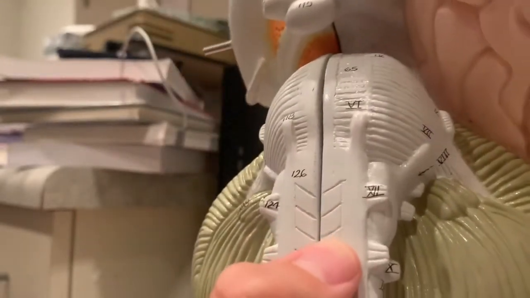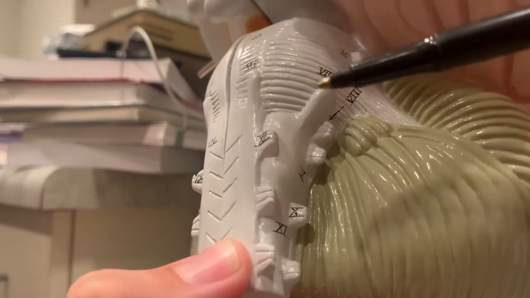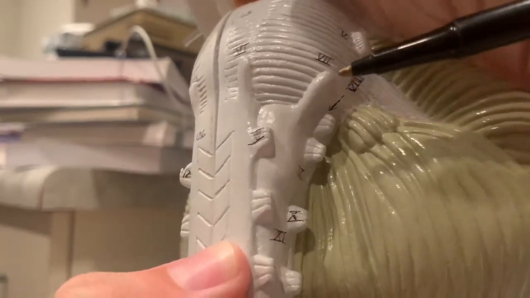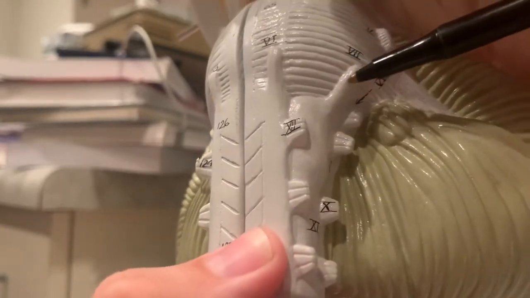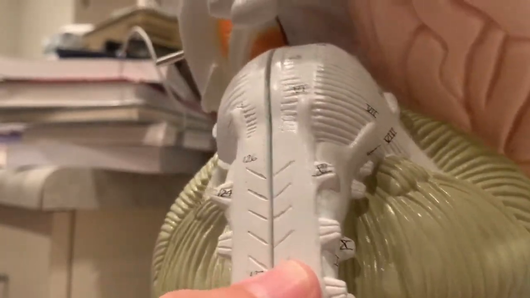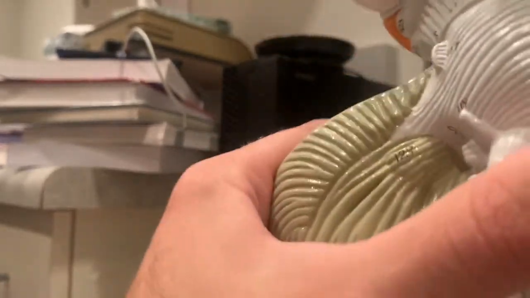Also important is the facial nerve, which is cranial nerve 7. I don't know if you've gotten to that yet, but just know that it's there too. That's all we're going to get into for cranial nerves right now, but it's important to have those in your thoughts.